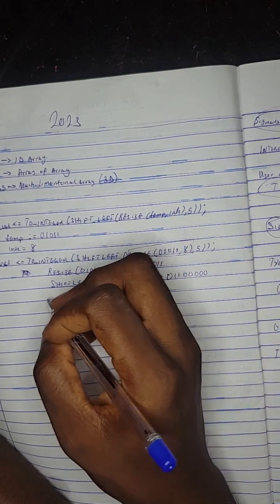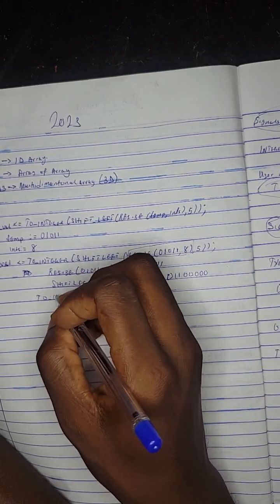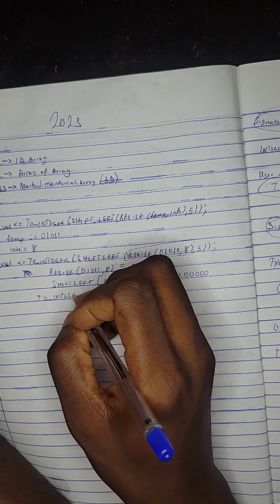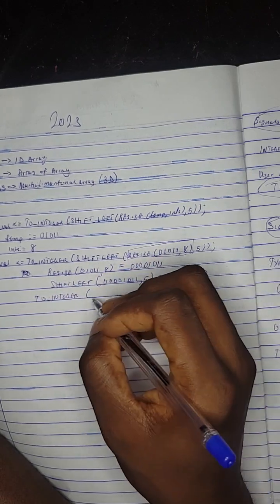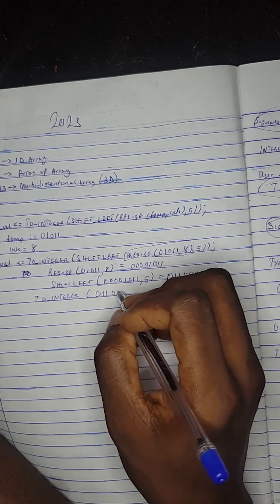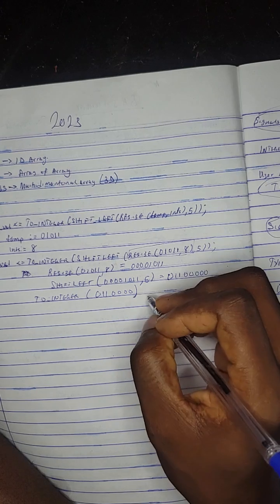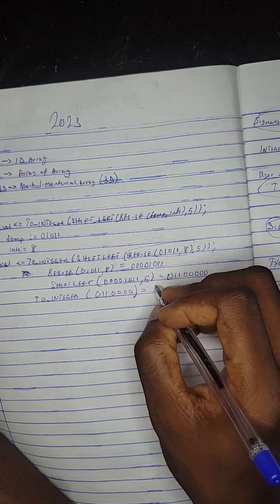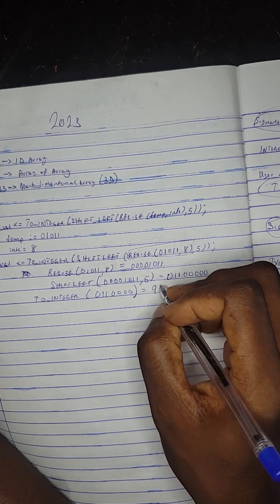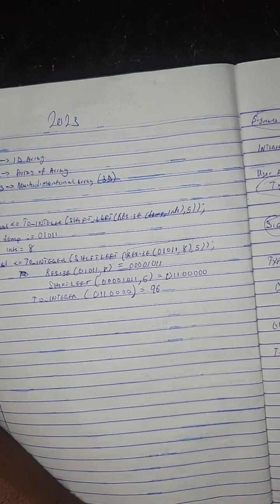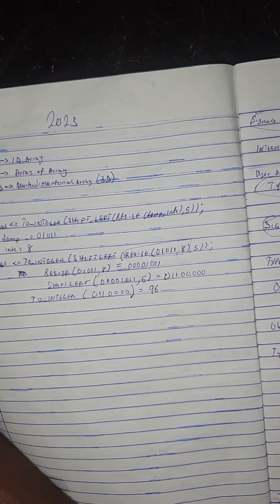Now to integer of this gives 96. Yeah, that's correct.